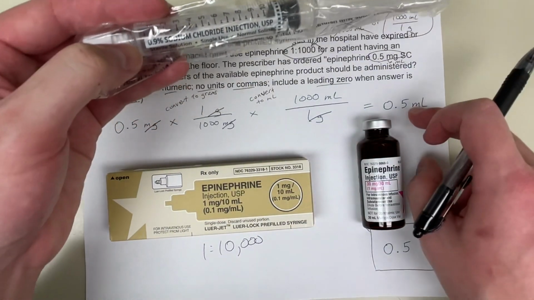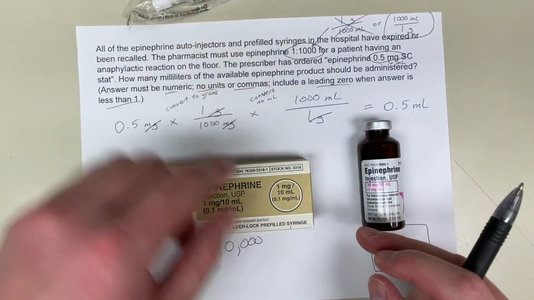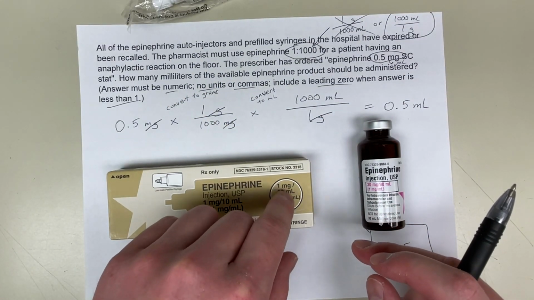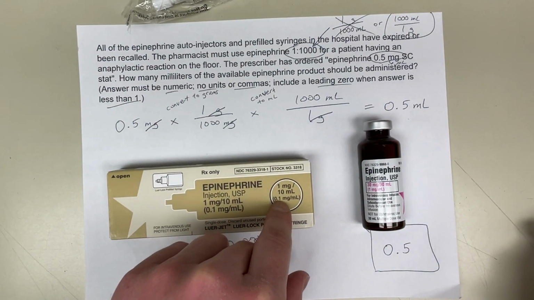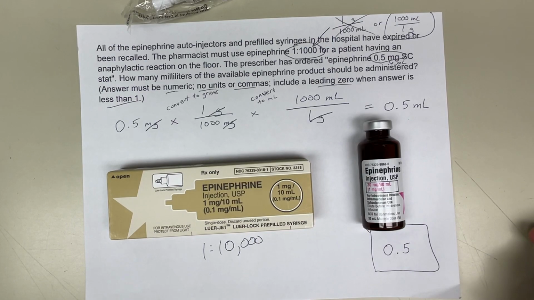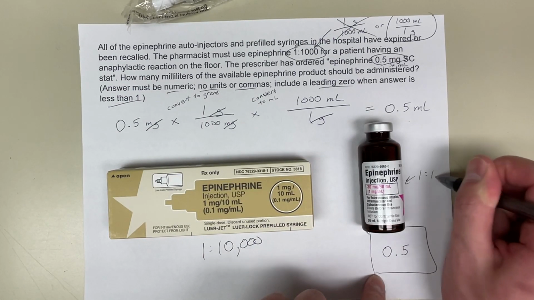So once I get 0.5 milliliters and put it in here, it's the same thing as giving 0.5 milligrams of this, if this was 0.5 milligrams in 5 milliliters. Yeah. And this is 1 to 1,000.